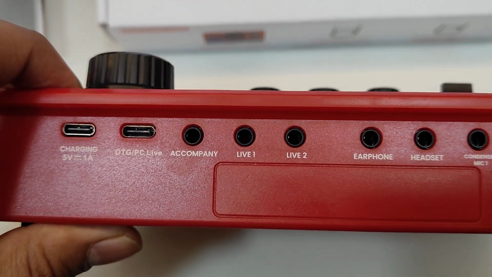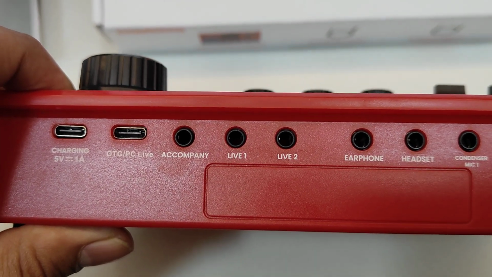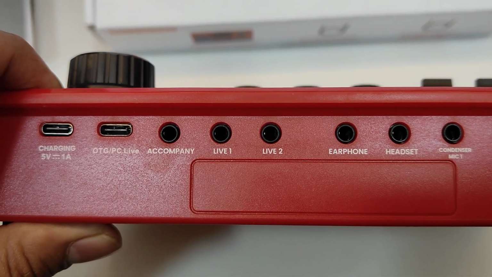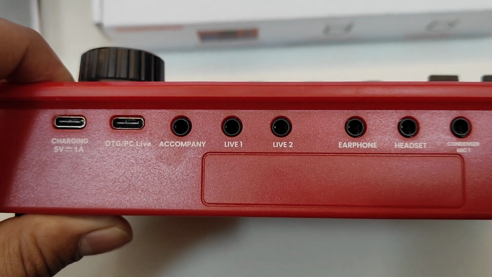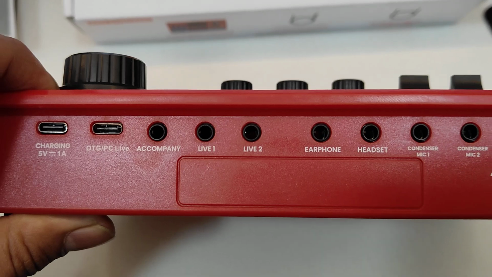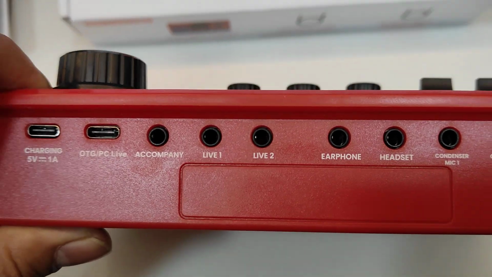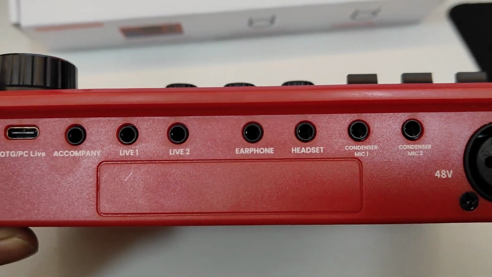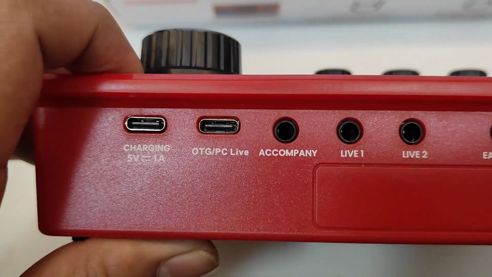So you can connect your mobile phones, your cameras, or any device which supports a 3.5 audio input. So it has in total three outputs, as you can see: earphone out, live 1, live 2, as well as the headset out. Headset out is two-in-one.